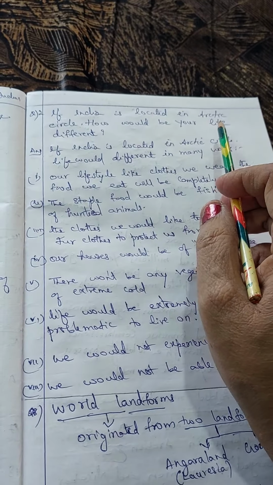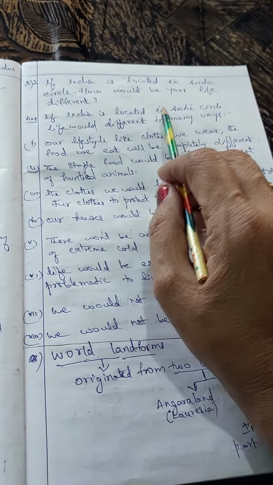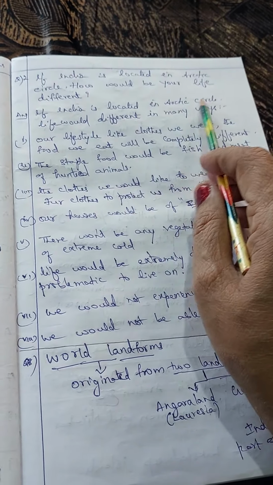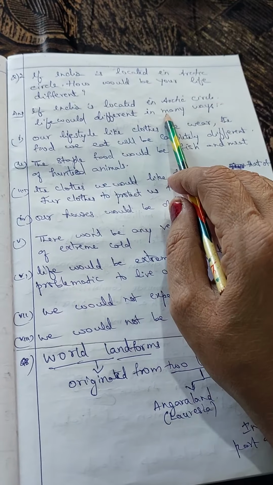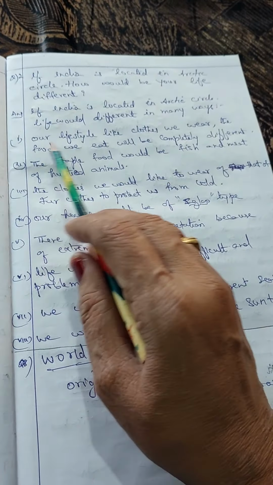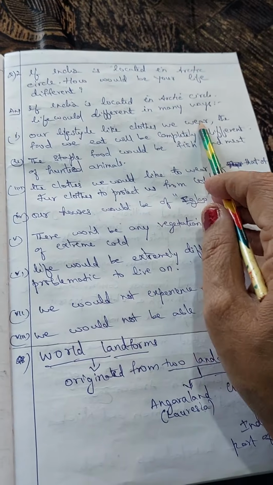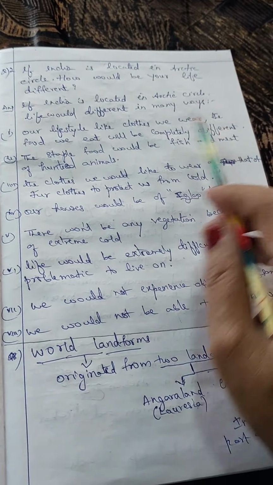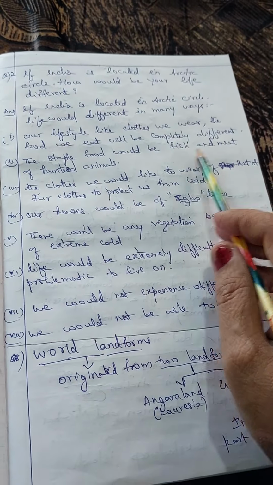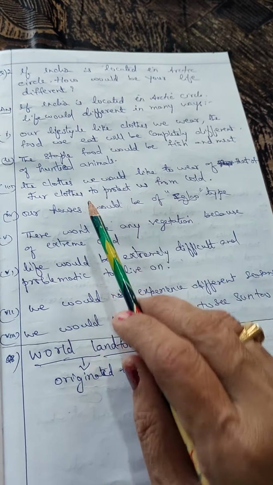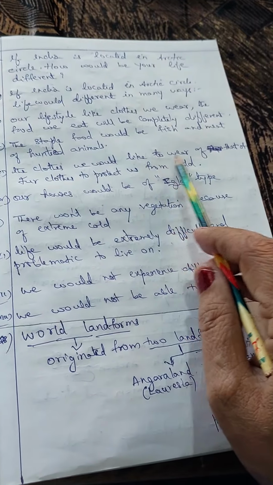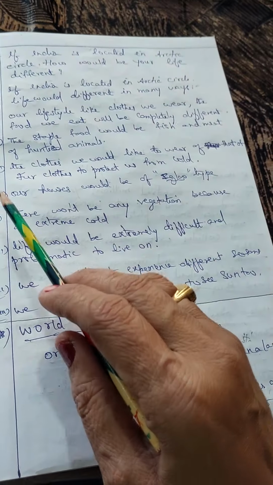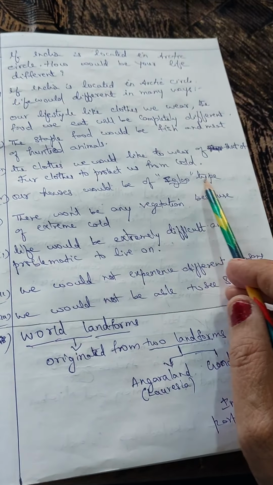If India is located in the Arctic Circle, how would your life be different? If India were located in the Arctic Circle, life would be different in many ways. First, our lifestyle, like the clothes we wear and the food we eat, will be completely different, children. The staple food would be fish and meat of hunted animals. We would wear fur clothes to protect us from cold. Our houses would be igloo type.